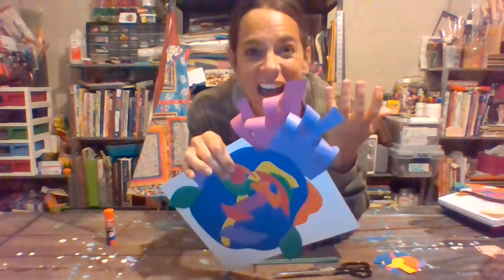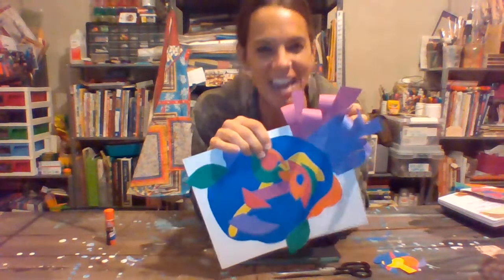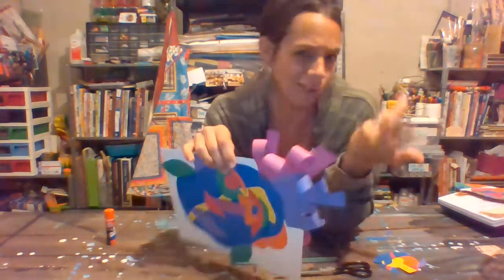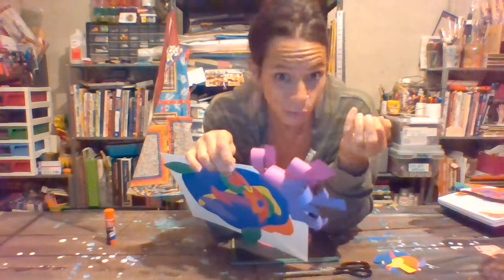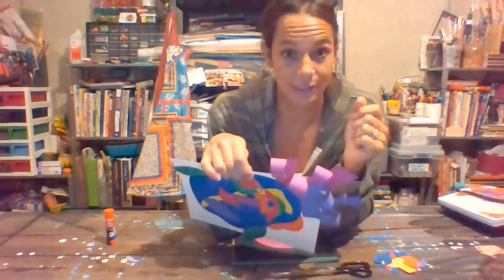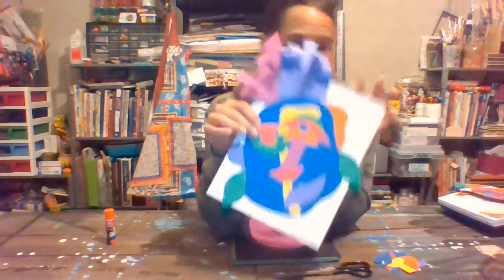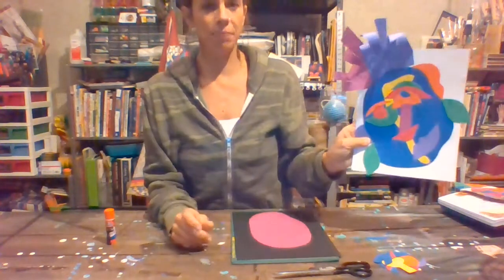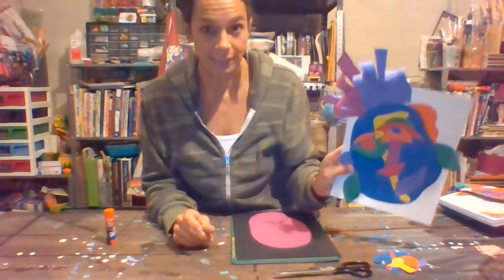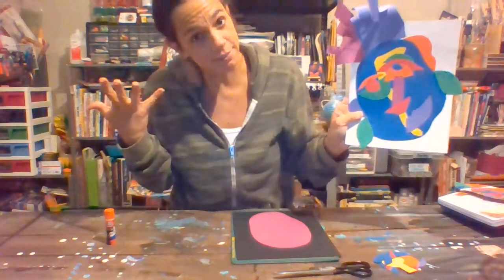Have fun. Make some crazy fun hair. I curled it a little bit. I don't really have curly hair. I mean, I do, but you don't ever really get to see it. But I had some fun with it. And by all means, it doesn't have to be identical. It's abstract, so just have some fun.